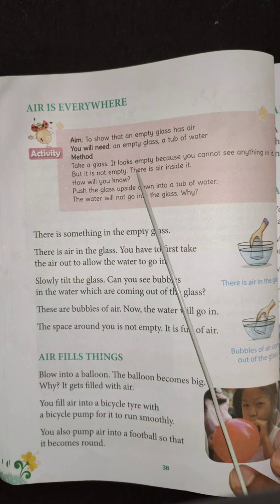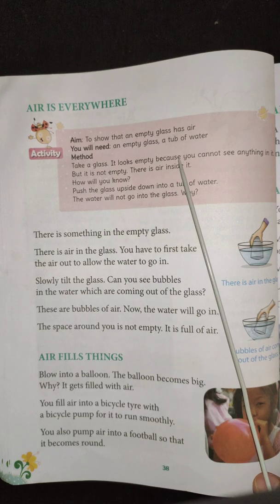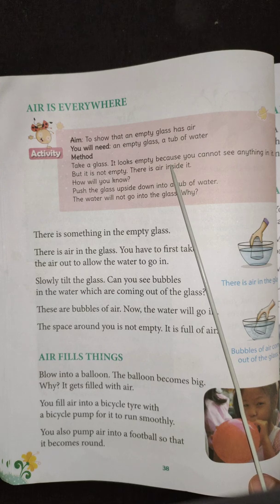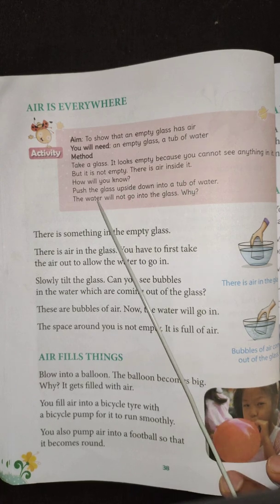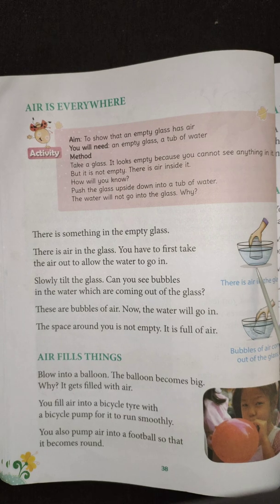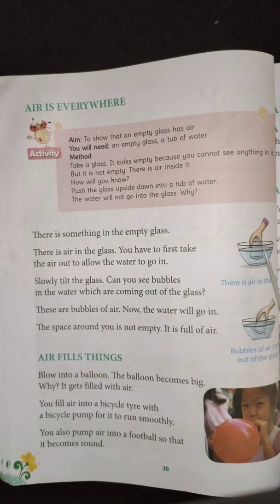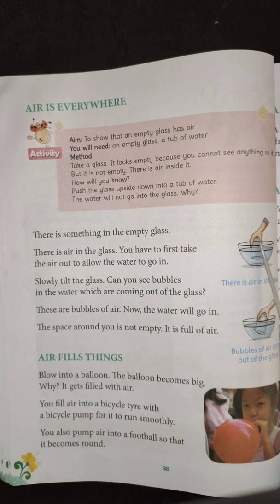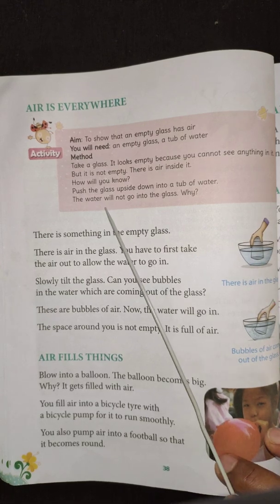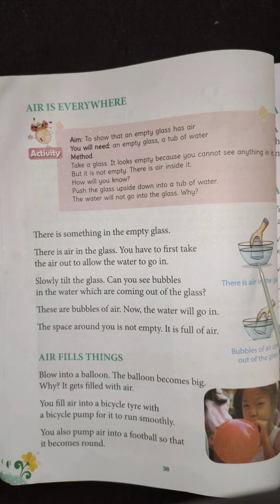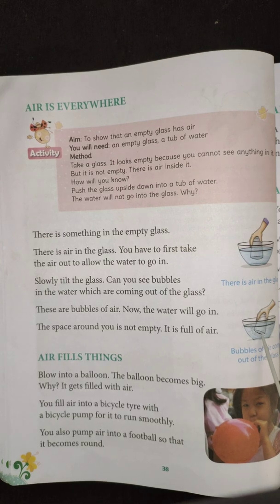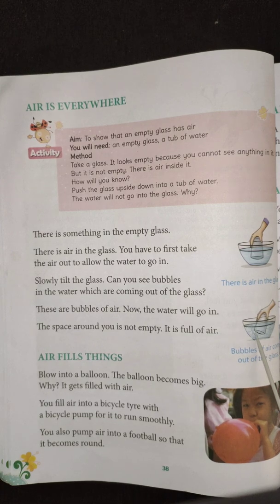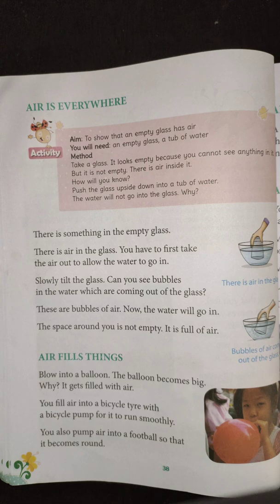How will you know? We need to take an empty glass. When we look inside, we can't see any air present inside. It looks empty, but actually there is air inside it. So how will we get to know? Push the glass upside down into a tub of water like this. The water will not go into the glass quickly. That is because there is air inside the glass. Later when you slightly bend the glass, you can see bubbles coming out. That is an indication that air is coming out. When the air comes out, the water will move into the glass.